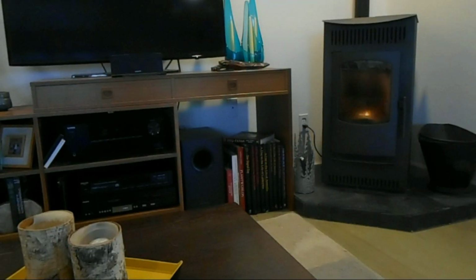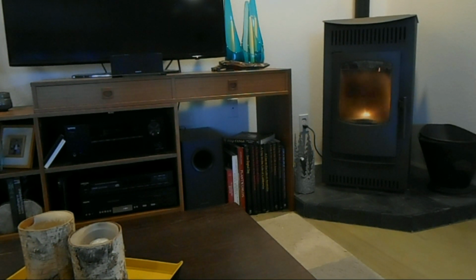Well, hello and welcome to the real world, to the inside of the house where we're currently sitting in front of the pellet stove because it is a cold, cold morning here in the Sierra Mountains of California. Outside, it looks like this.